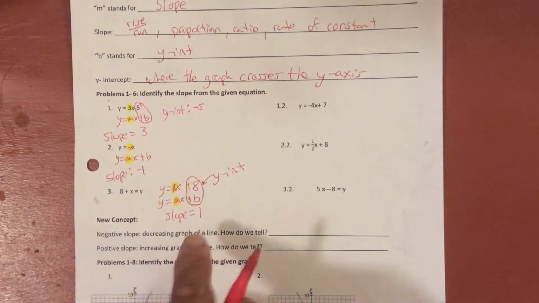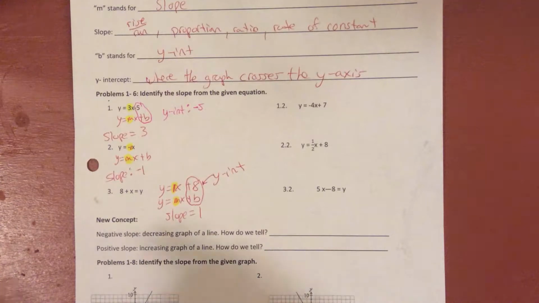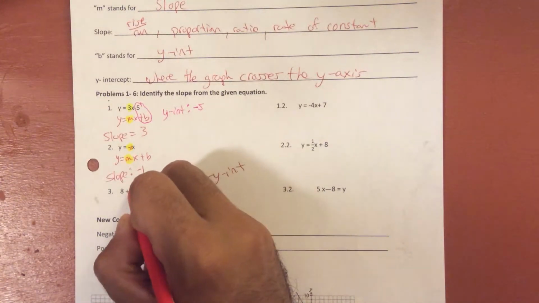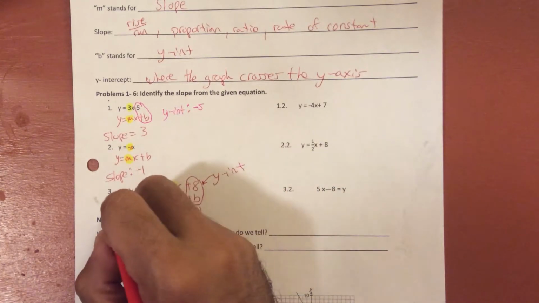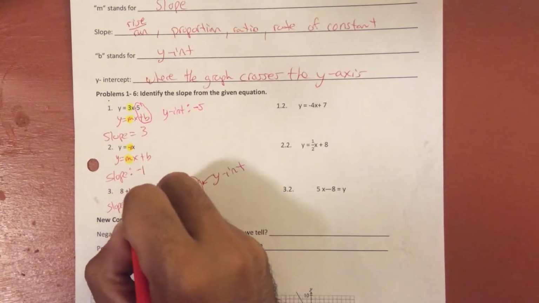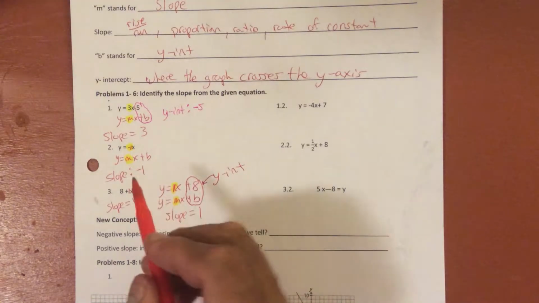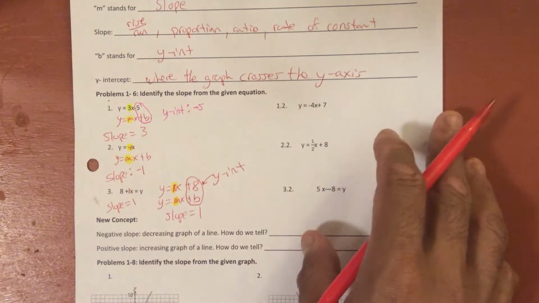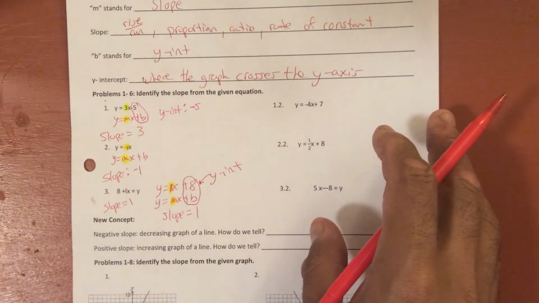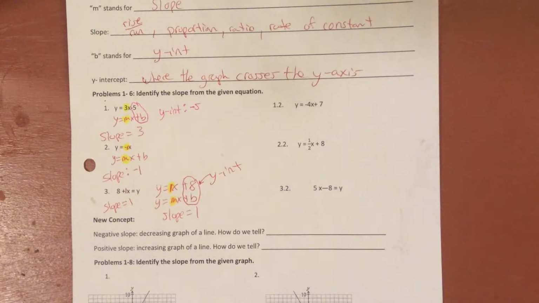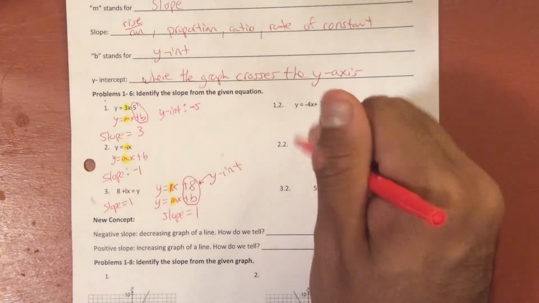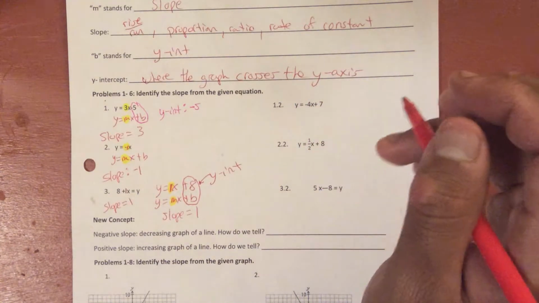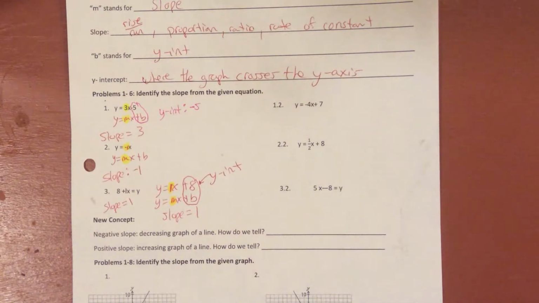Now, if you didn't want to rewrite it like this, all you have to do is look for the number that's in front of the x. The number in front of the x is 1, and it's a positive 1, so that's where we get the slope to be 1. Of course, if you're looking for the y-intercept, it's the number without the x in this situation. Okay. Now, for 1.2, 2.2, 3.2, you may do those on your own, and if you have any questions, you're welcome to ask me in class the next day.